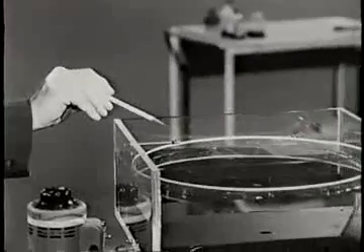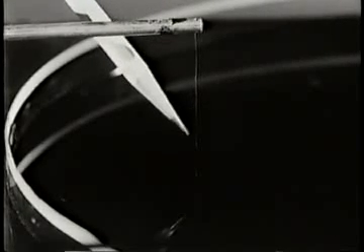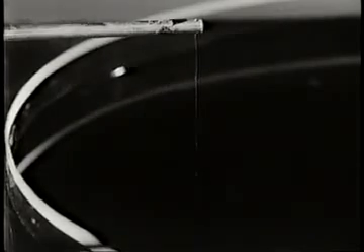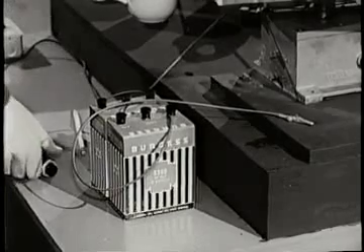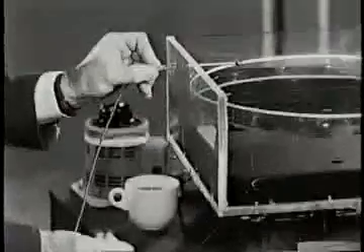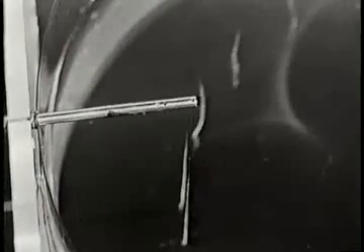In order to observe this flow better, we have stretched a very fine wire vertically to the bottom of the tank. Hydrogen bubbles electrolyzed from this wire are stripped off by the flow. By pulsing the current, we can create a series of bubble lines. These lines show up very much better if we dim the room lights.